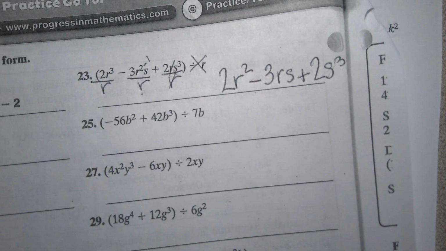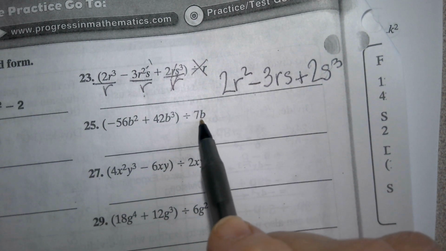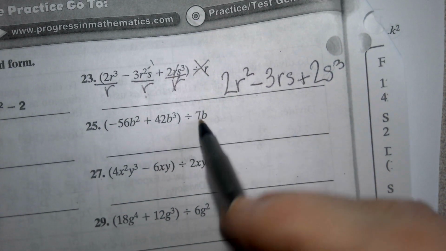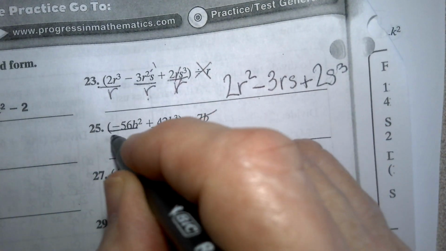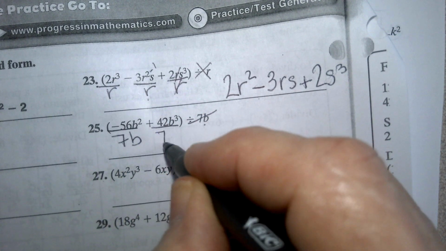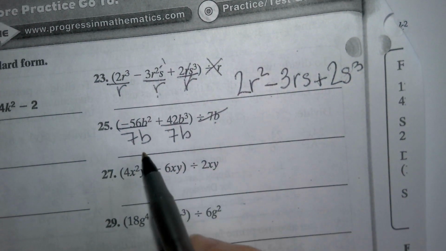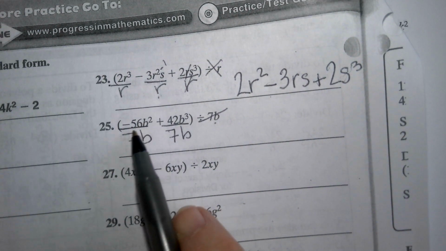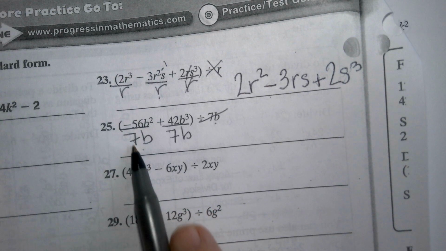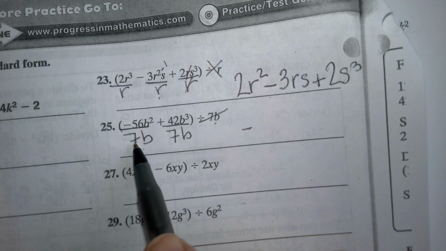All right, then this one, we're going to divide each of them by a positive 7b. So I actually like to put it right under it. 7b, and this divided by 7b. So let me see. Negative divided by positive is negative. 56 divided by 7. Anybody know that? 8.